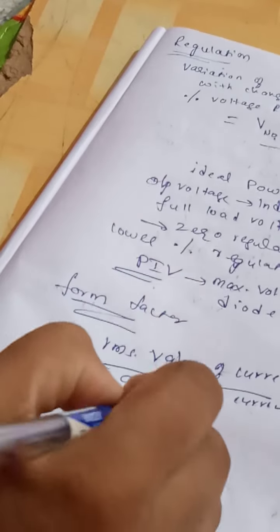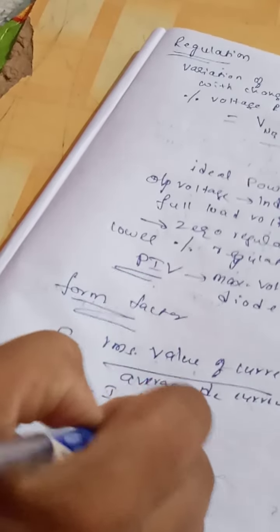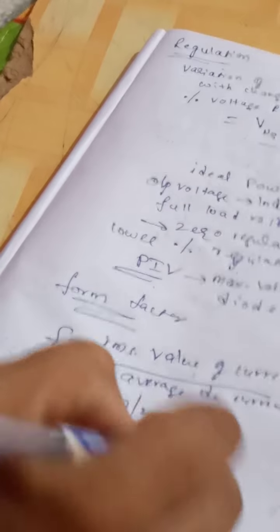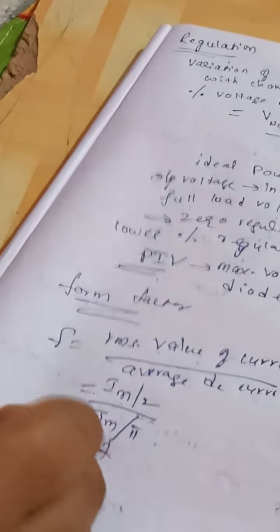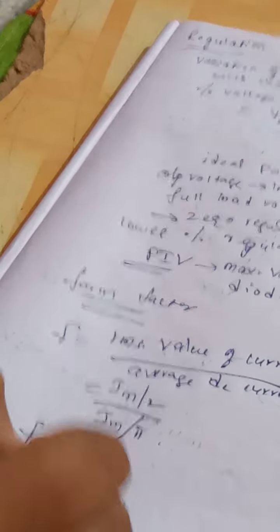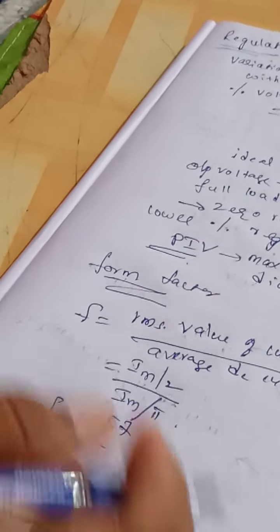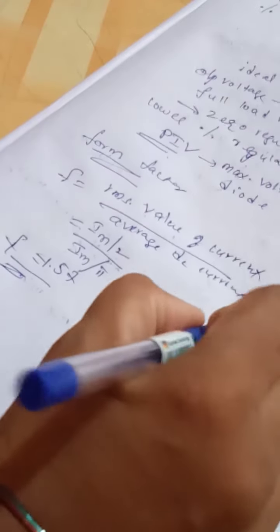RMS value is Im by 2 and DC current I_DC is Im by pi. So on simplifying, we get form factor F as 1.57.